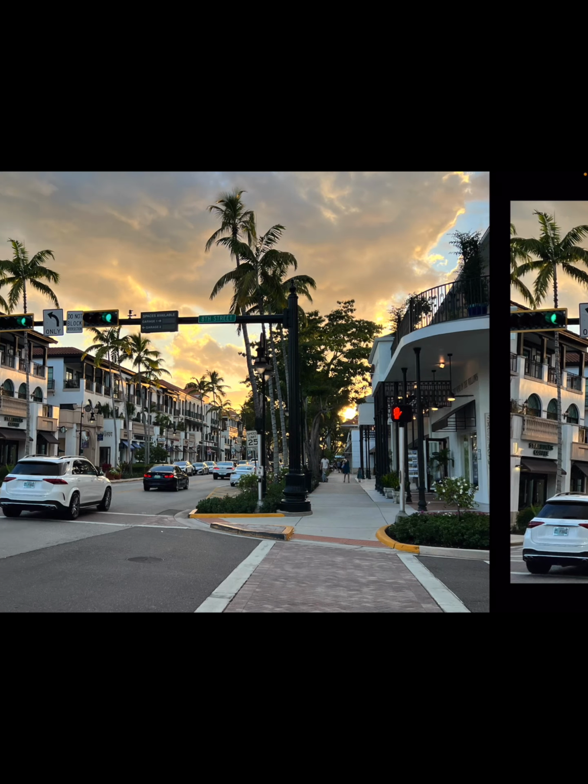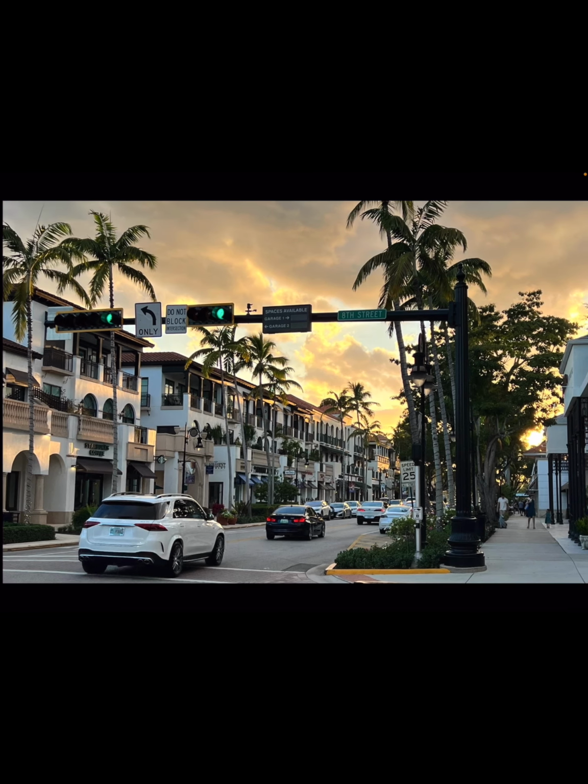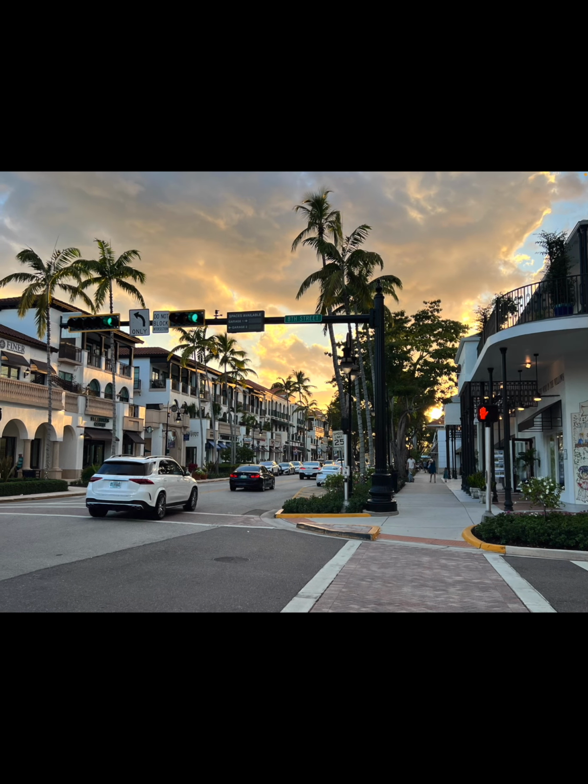Let's go back to the original. You can see how there's so much information here. This big road doesn't add any value. By virtue of all the big sky and the road and the stuff on the right, we lose what the story is, because there's so much other stuff to look at, and there's really no direction. We don't know what we're supposed to look at. There's no point to it.